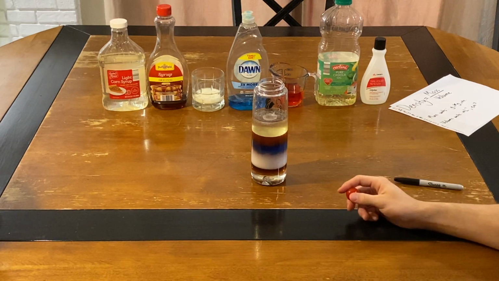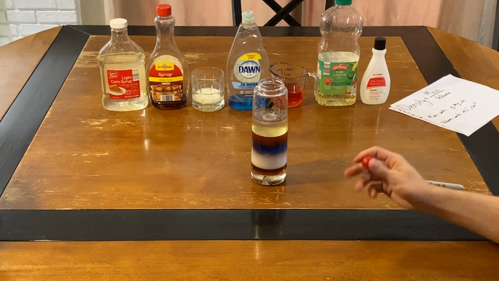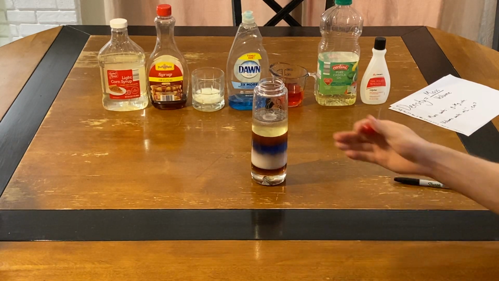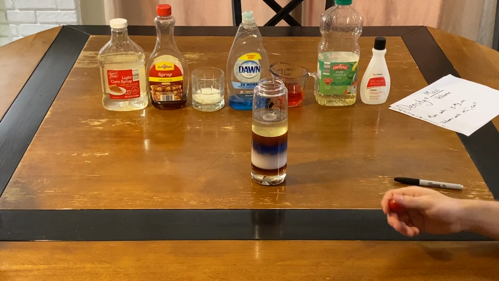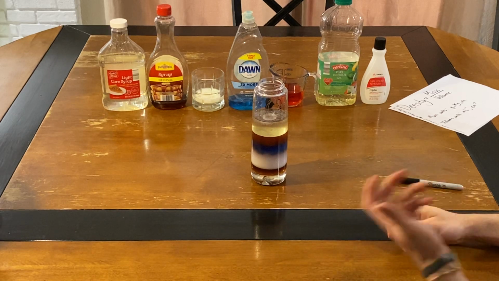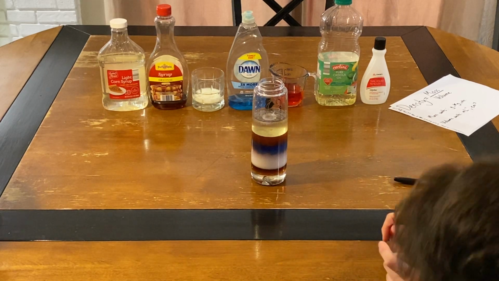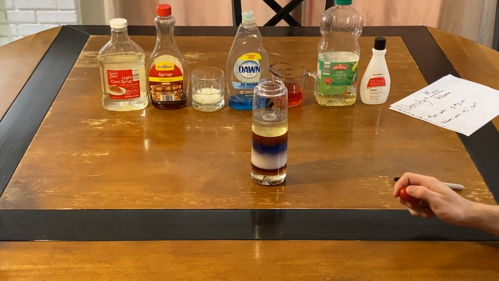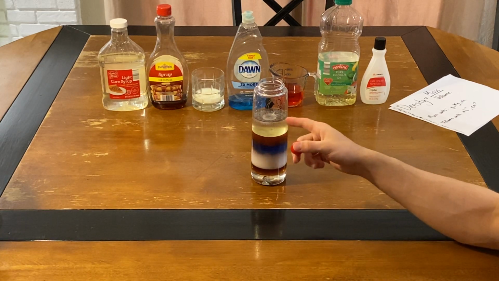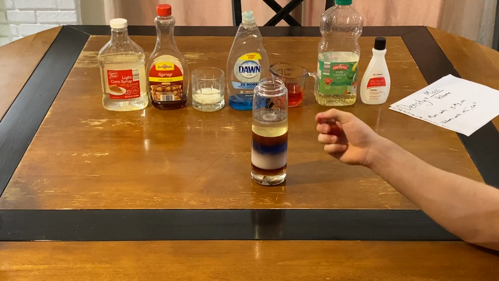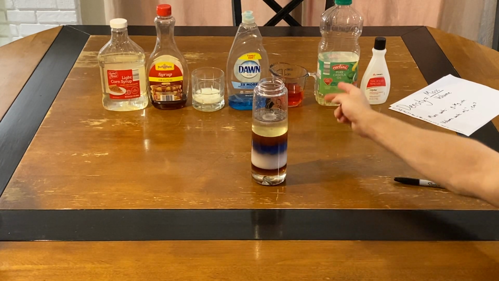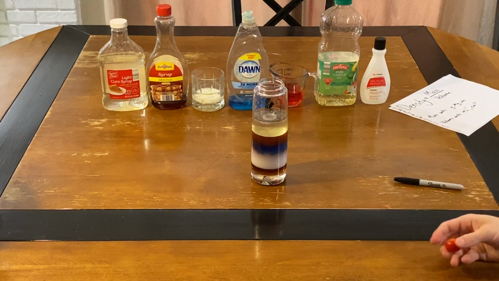The cap is resting way higher, so we can conclude that it has a very low density compared to the rest of these liquids. It's very light. If I were to show you the cap, you would feel that it's very light. I will say it is sinking in the acetone layer. So we can conclude that the cap is maybe a little more dense than acetone, but it's less dense than the rest of these liquids moving on down.